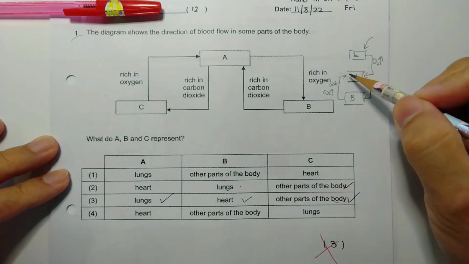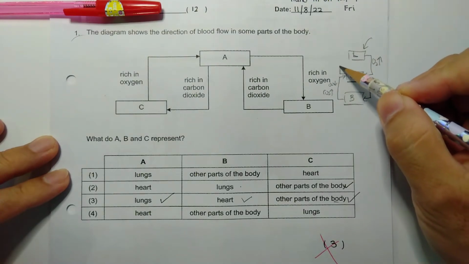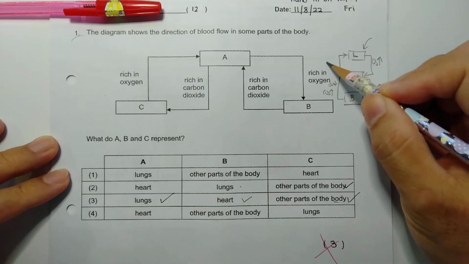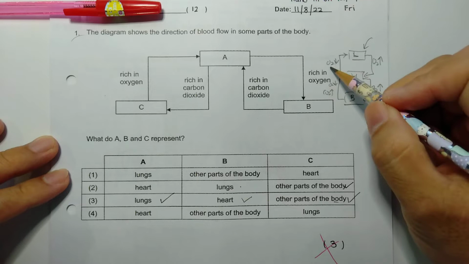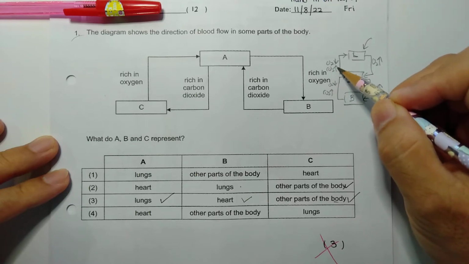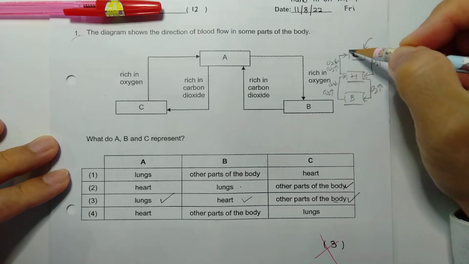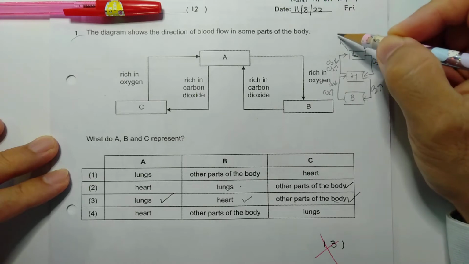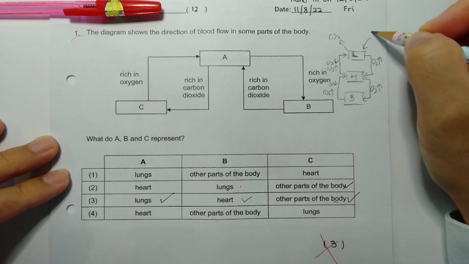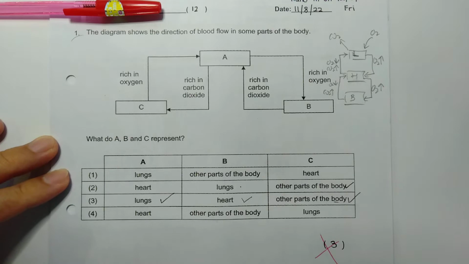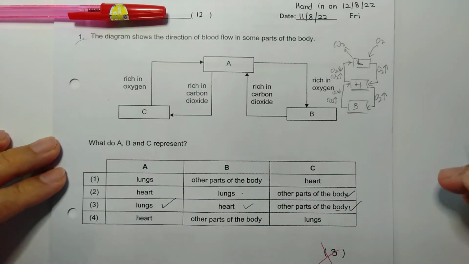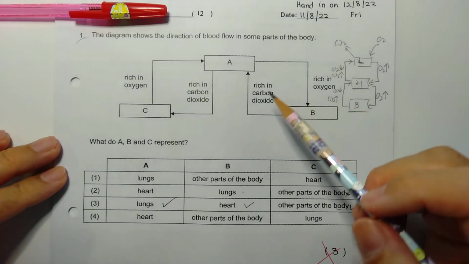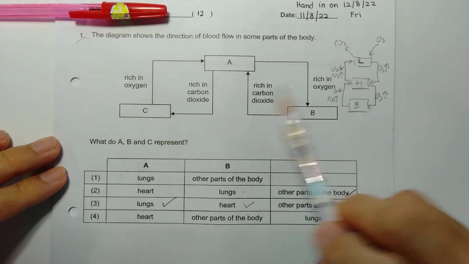And what happens after that? The heart will then pump the oxygen-poor blood to the lungs. Why? Because the oxygen-poor blood is rich in carbon dioxide, so the lungs can then do their job to exhale the carbon dioxide. Oxygen is taken in, carbon dioxide is removed. Okay? Now that I've done this, we try to match these two.